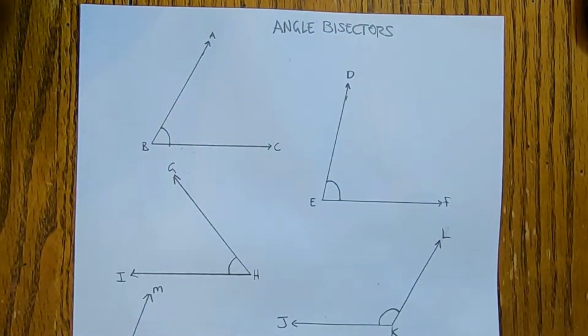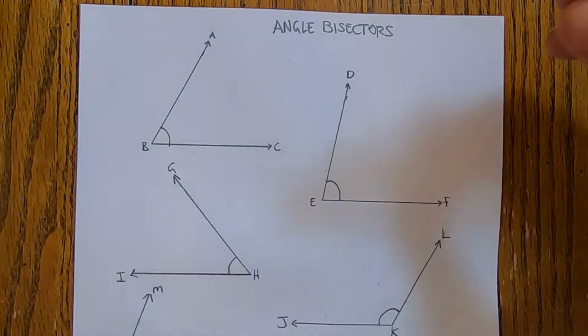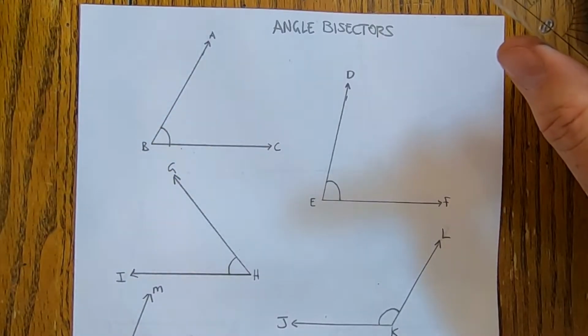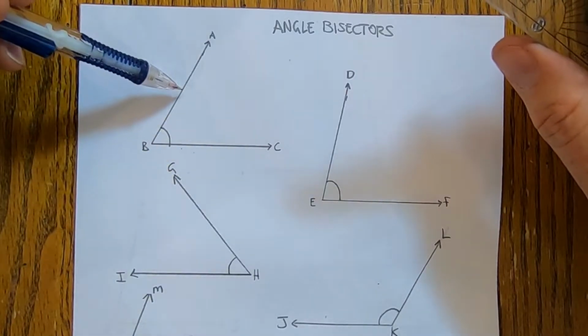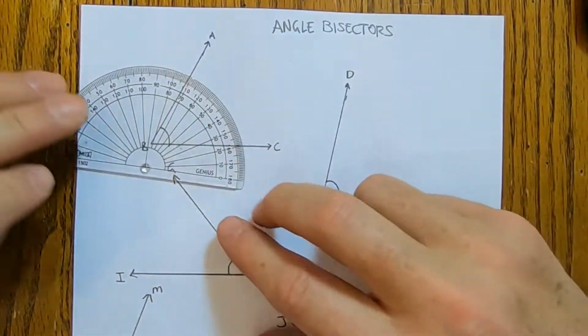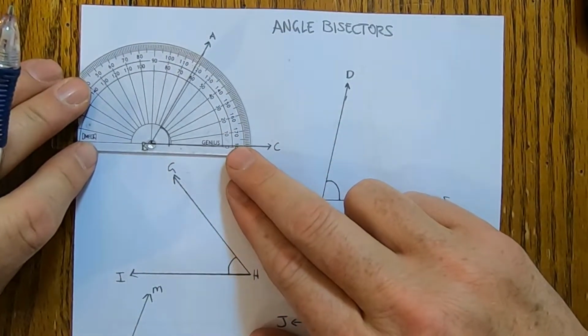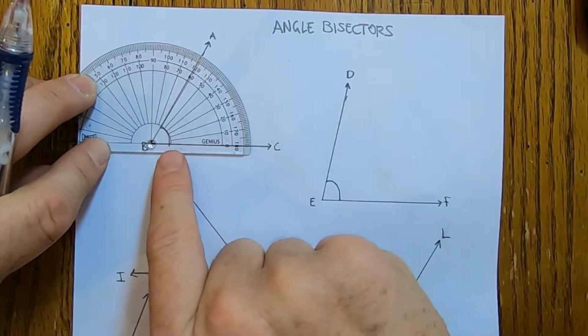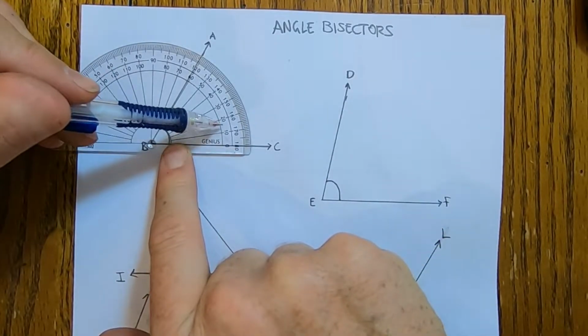So let's do an example here. We're going to show two methods again. The first one is going to be using our protractor. Now an easy way to find the middle of this angle is we would just measure the angle and then cut it in half. So again, we'll use our protractor. We're going to put the protractor on there. The one ray that you're using on the bottom of the protractor, use that 0. So this time we're going to be measuring on the inside numbers.